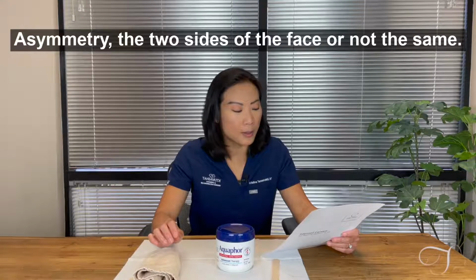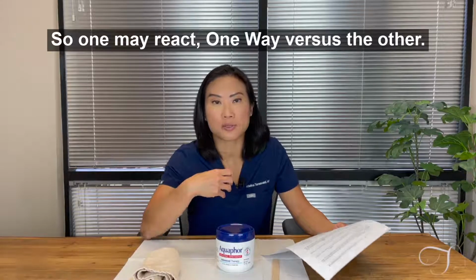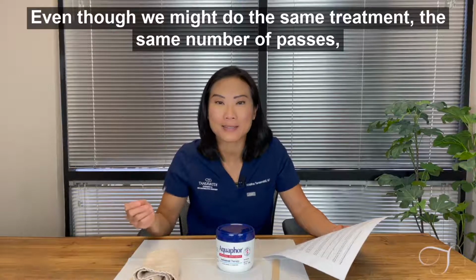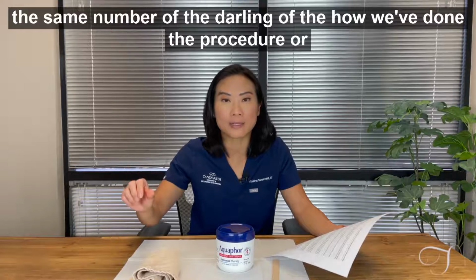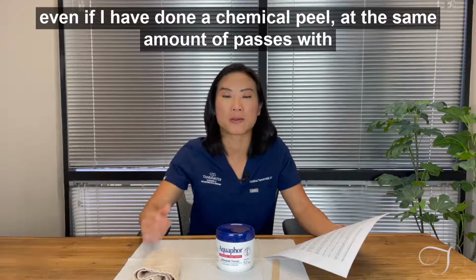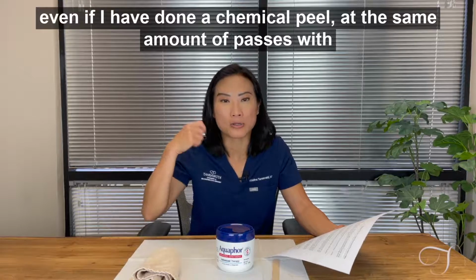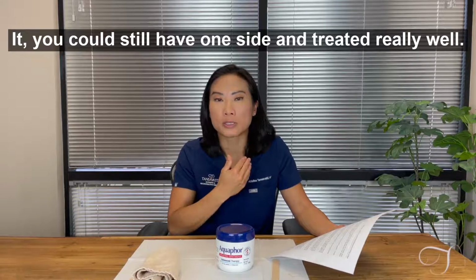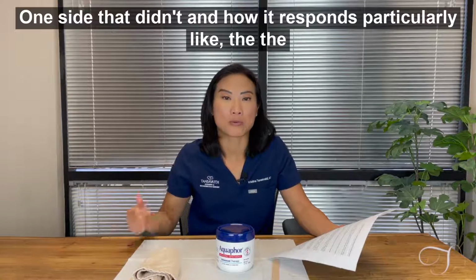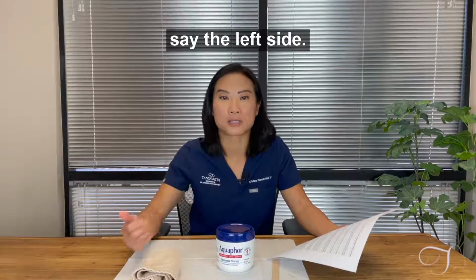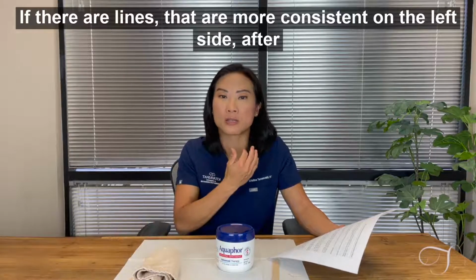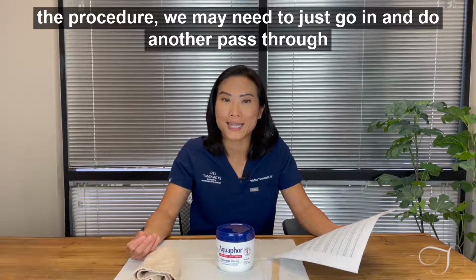Asymmetry. The two sides of the face are not the same, so one may react one way versus the other. Even though we might do the same treatment, the same number of passes, the same settings, or even if I have done a chemical peel with the same amount of passes, you could still have one side that treated really well and one side that didn't. Particularly, a lot of people have more sun damage on the left side than the right side. So if there are lines that are more persistent on the left side after the procedure, we may need to just go in and do another pass through those areas.